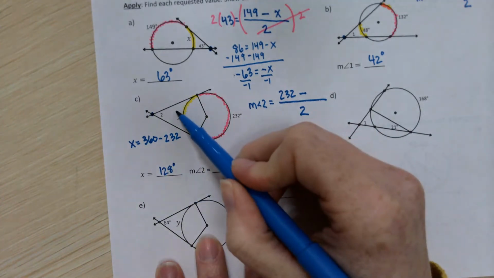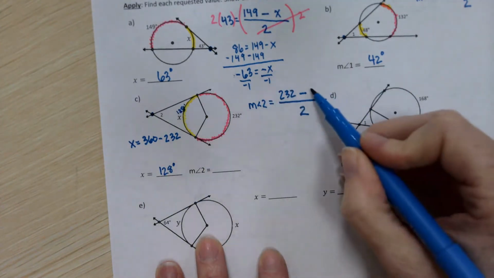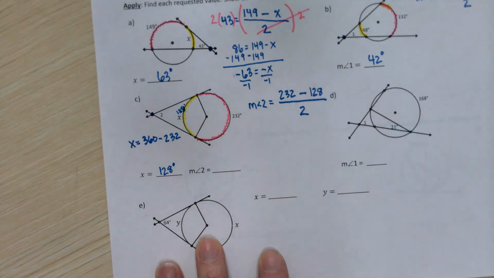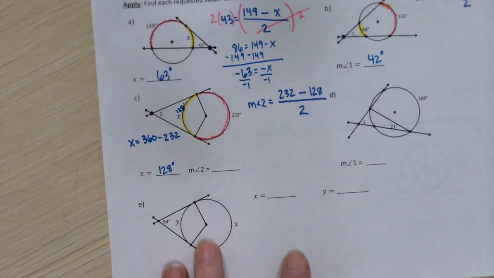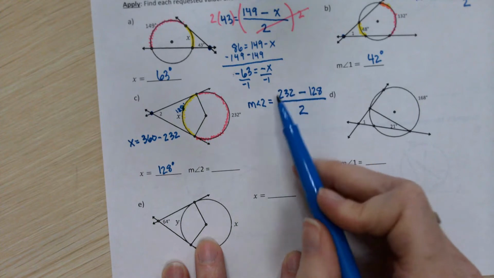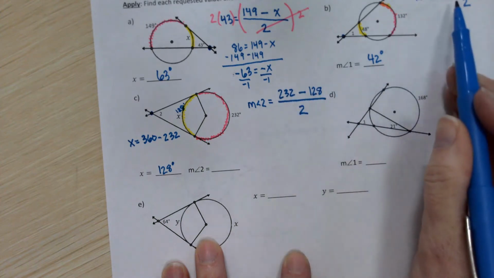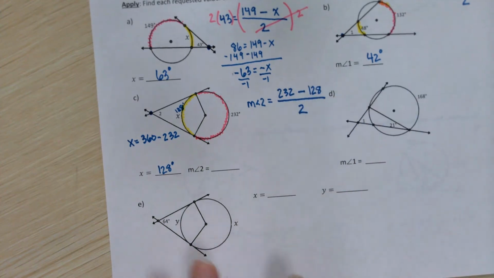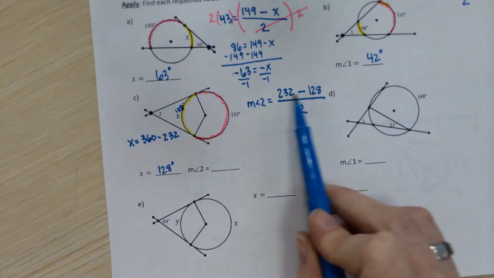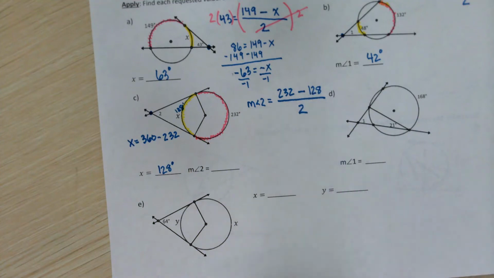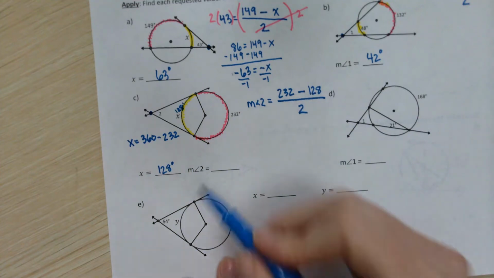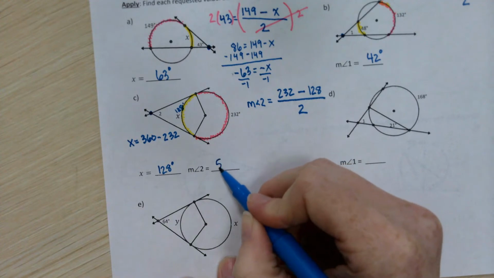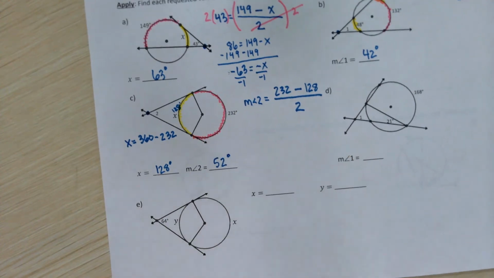That 128 then is going to be the second part of my subtraction problem, that smaller intercepted arc. So then again, like in example B, all of this is numbers, so we're ready to go to the calculator. 232 minus 128, the top equals 104, and then 104 divided by 2 gives us an answer of 52 degrees for the measure of angle 2.